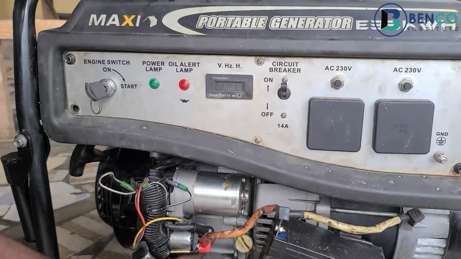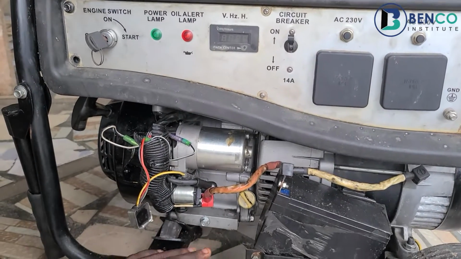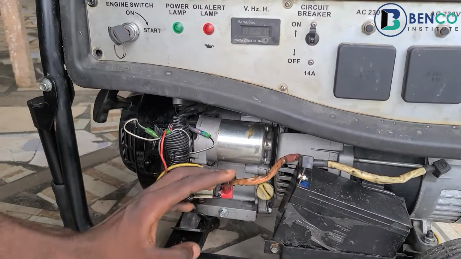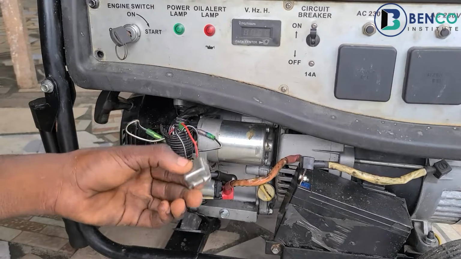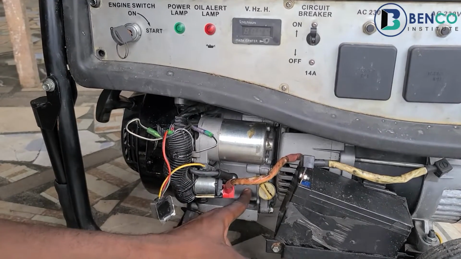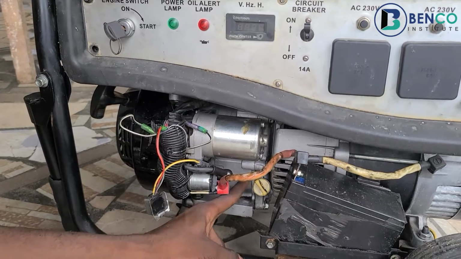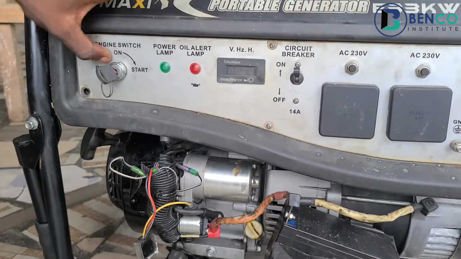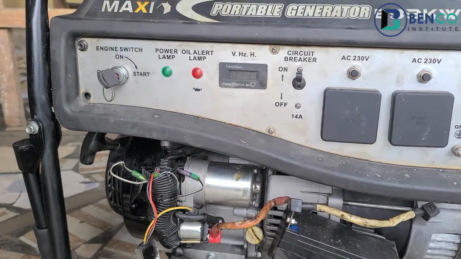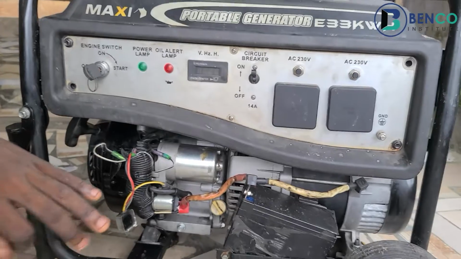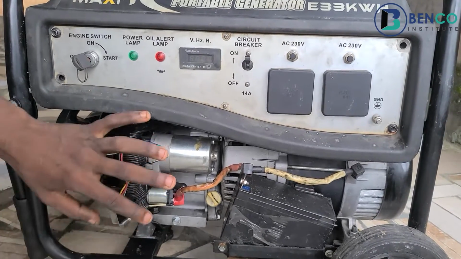If the oil sensor inside of the generator is faulty, your generator will still knock, will still pack up if there's no oil. If the switch is faulty and can't sense the signal coming in from the oil sensor in your engine, your generator will pack up. And if your electrical part is faulty, your generator will pack up. So the three components have to be functional for your generator to work perfectly well.